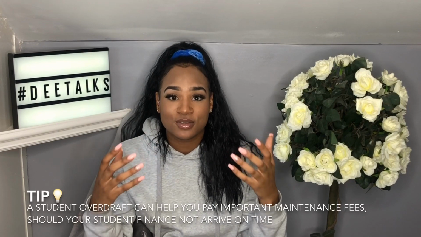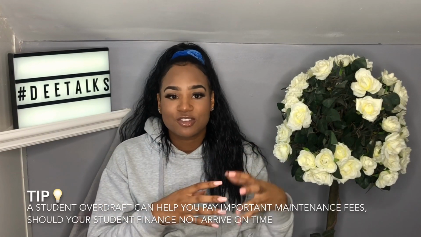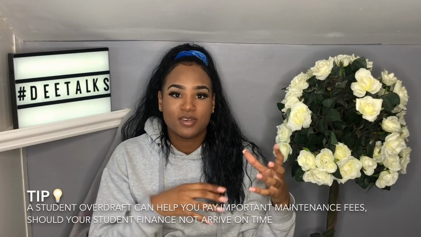So in a way, a student loan is really good if used in the right way. The reason it was created is to be that backup for if your student finance didn't come in time, which is why the overdraft is so big. Its purpose is to pay off things like rent, or for maintenance if your student loan didn't come in time. So let's put it into perspective.